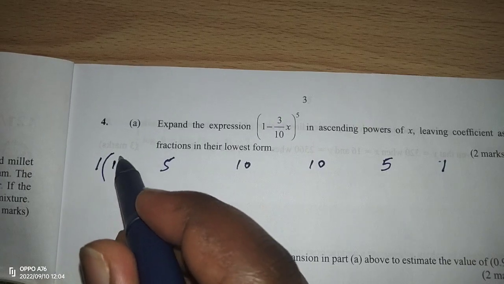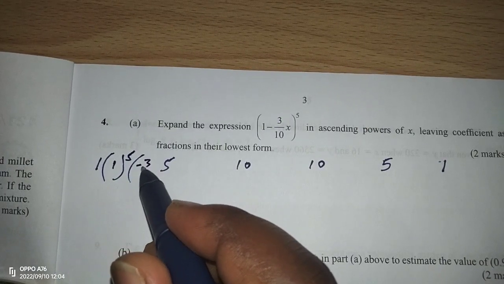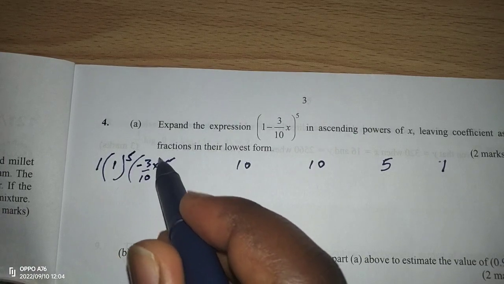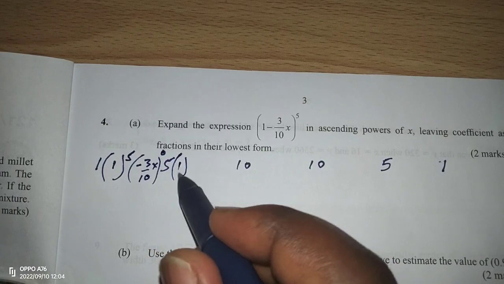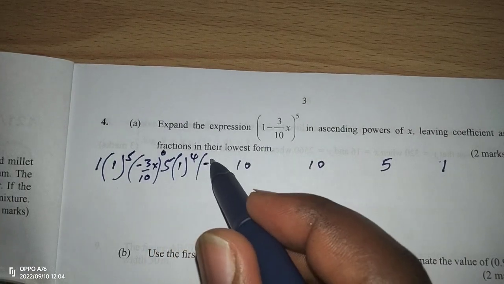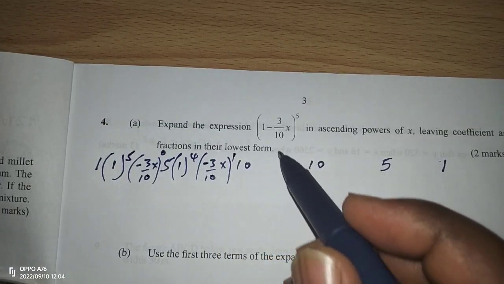Therefore, we will start with 1 at power 5, but negative 3 out of 10x at power 0, so that we multiply this with 1. Now power 4, but negative 3 out of 10x is now raised to power 1.